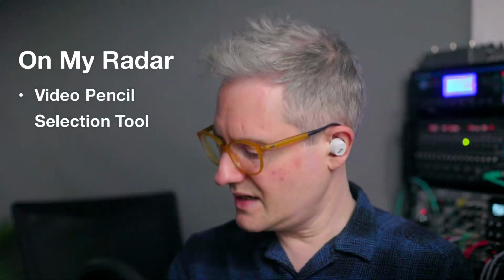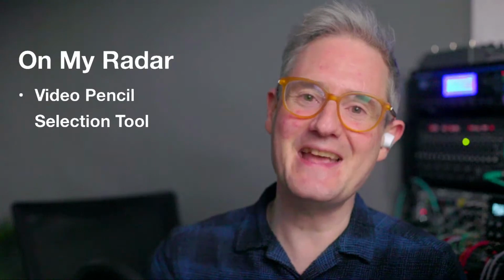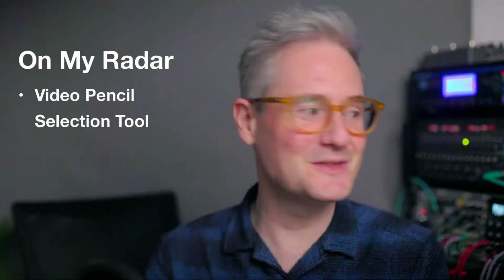One thing you will notice on iOS 17 is the selection tool in Video Pencil doesn't work properly anymore, and that is a freaking betrayal of an API on Apple's side. It's just a bug in their APIs that, if you're not using their tools, it doesn't work anymore where it did before. So they've broken something. It's really annoying.